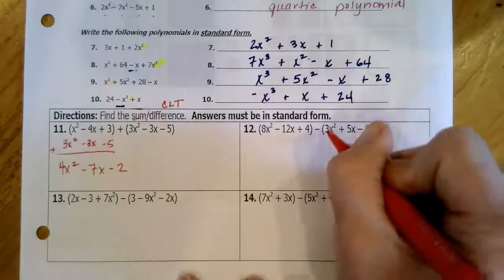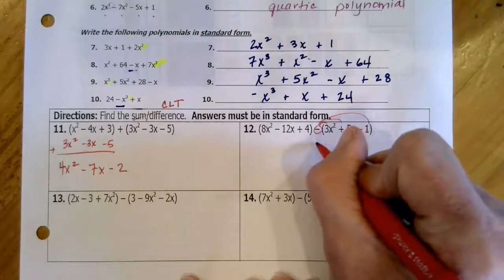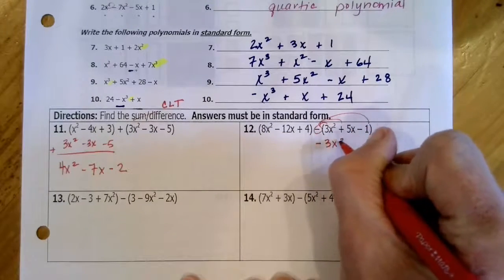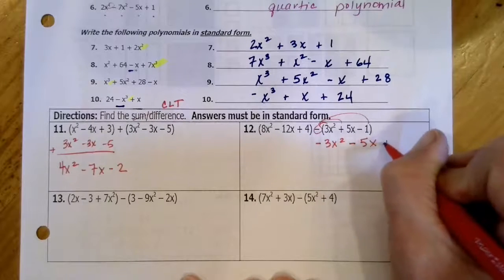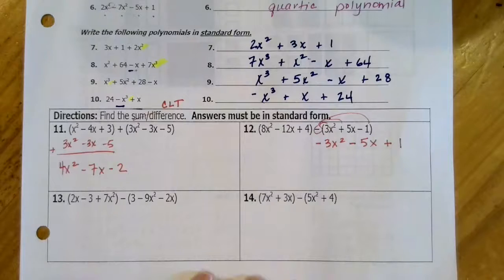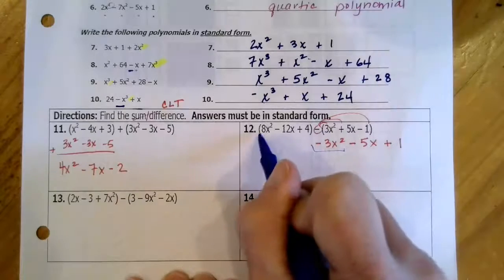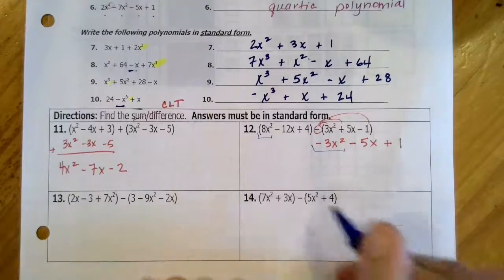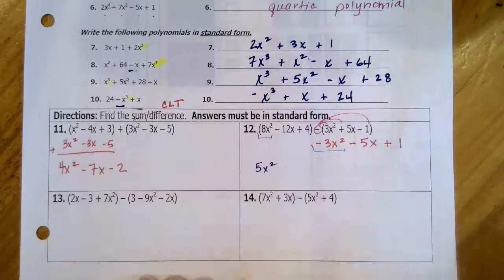This negative I'm going to distribute to each of my terms. Negative 3x squared minus 5x plus 1. Now I can go ahead and combine my like terms. These negative 3x squareds plus these positive 8x squareds are going to be 5x squareds.